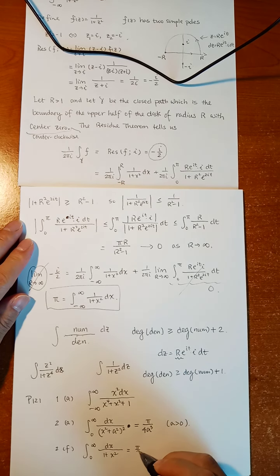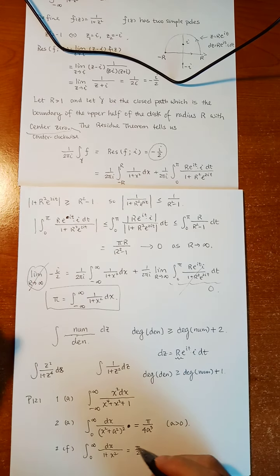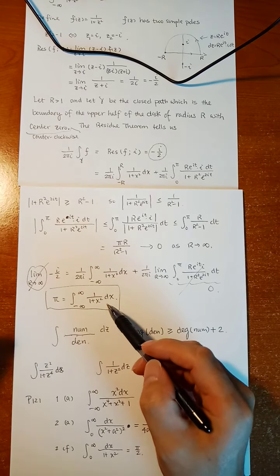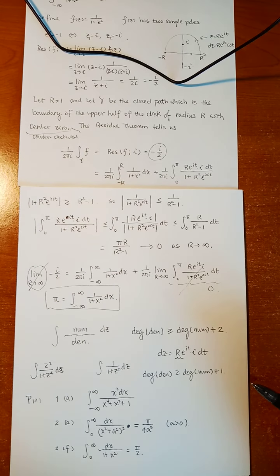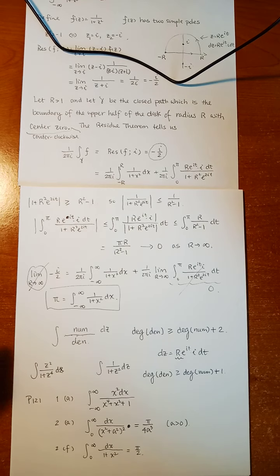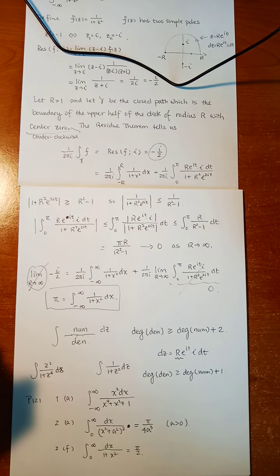It's pi over 2, and you think about why it's pi over 2. Our answer is pi. Check the upper and the lower limits. So these two examples actually represent a very large class of computations.